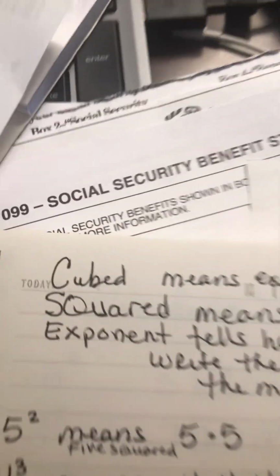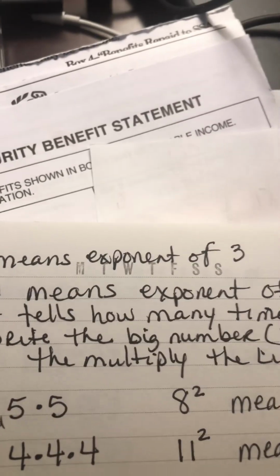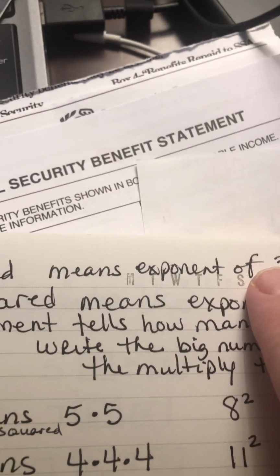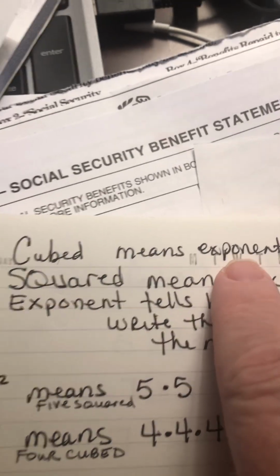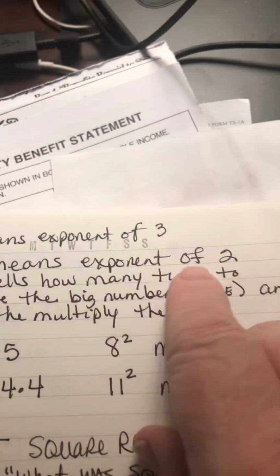Okay, we're going to talk about what cubed and squared means. Cubed means an exponent of 3. Exponents, or powers, some people call them. Squared means an exponent of 2.